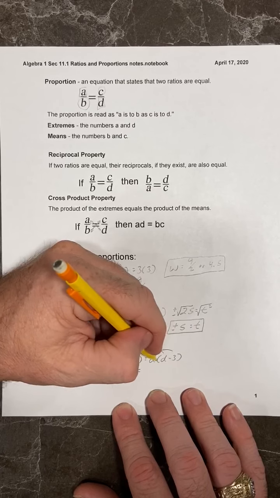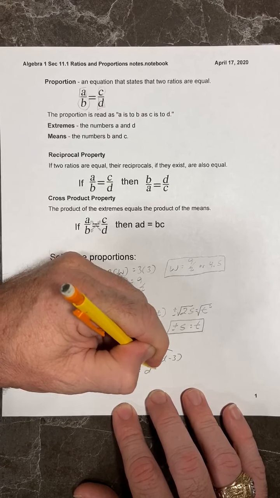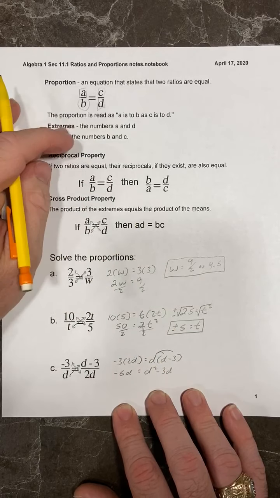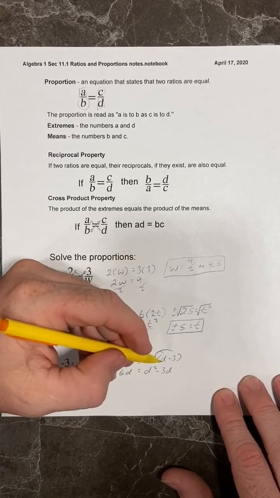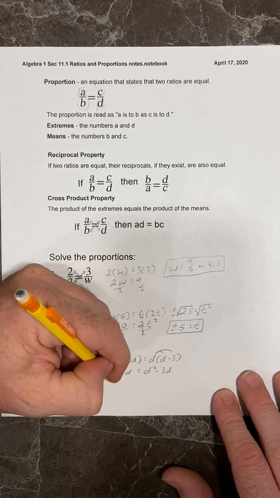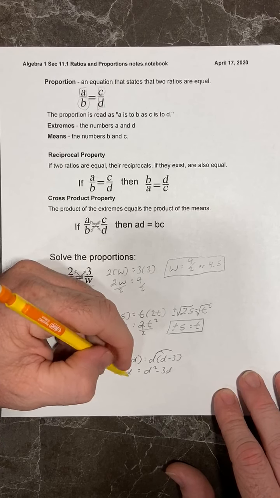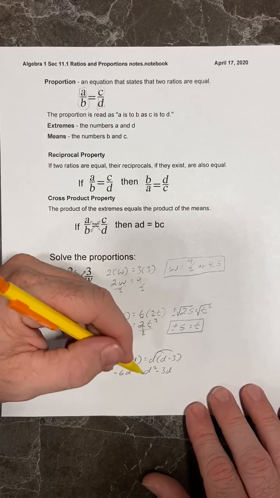Distribute that first d through d minus 3. D times d is d squared minus 3d. So now I have negative 6d equals d squared minus 3d.